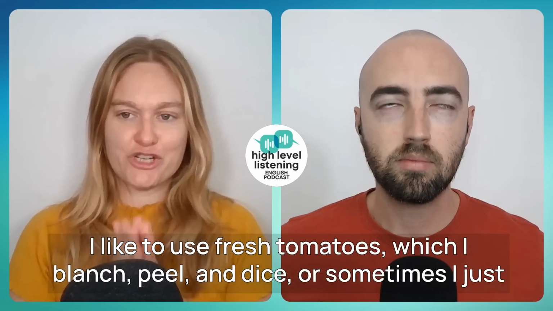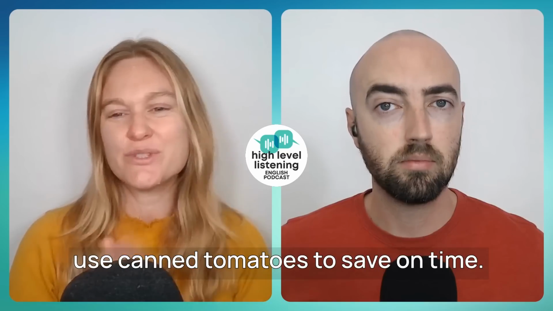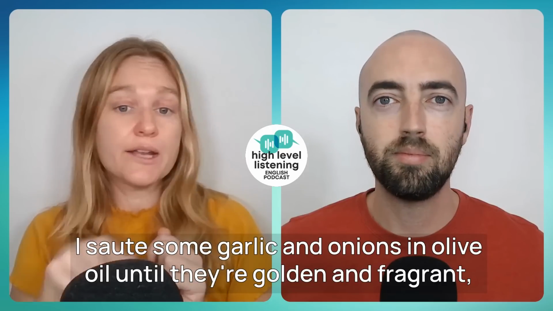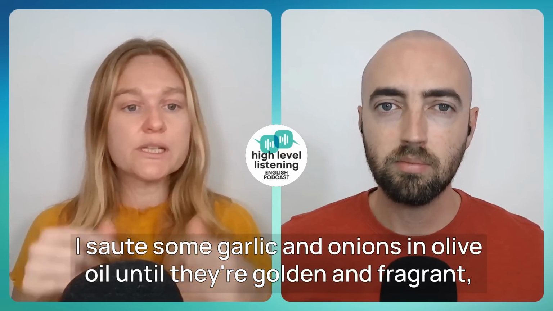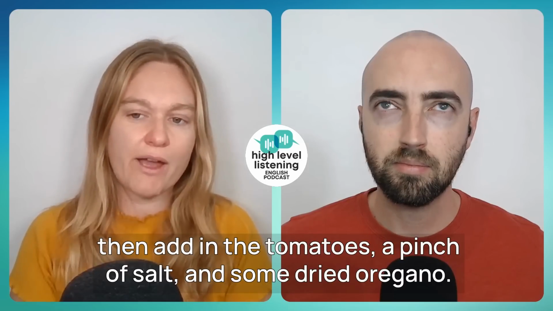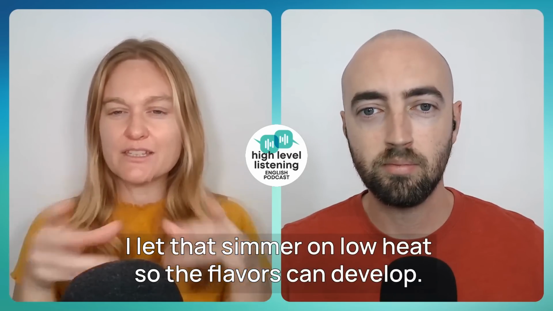I like to use fresh tomatoes, which I blanch, peel, and dice, or sometimes I just use canned tomatoes to save on time. I saute some garlic and onions in olive oil until they're golden and fragrant, then add in the tomatoes, a pinch of salt, and some dried oregano. I let that simmer on low heat so the flavors can develop.